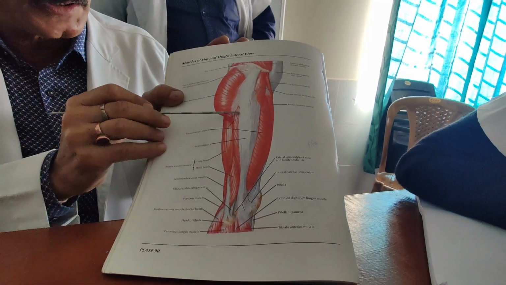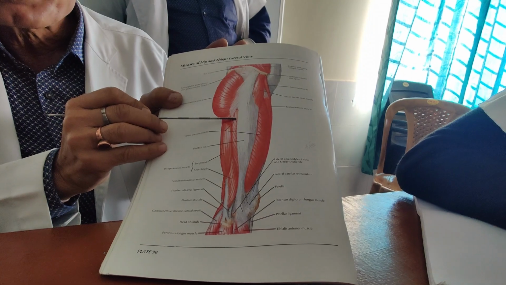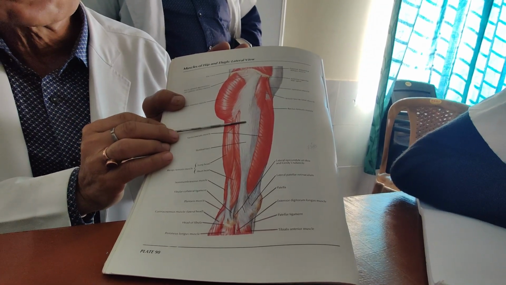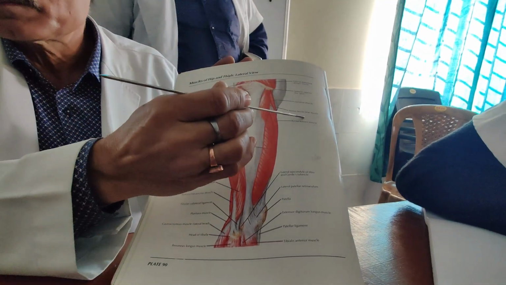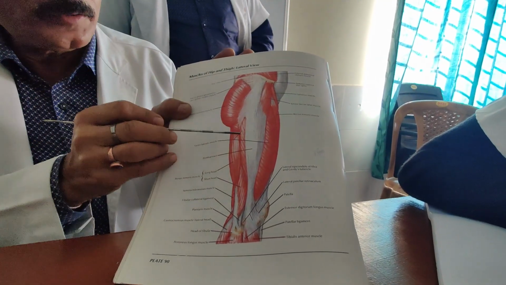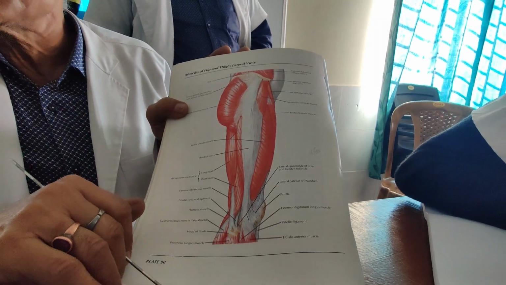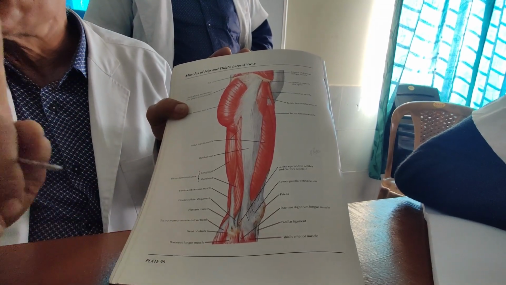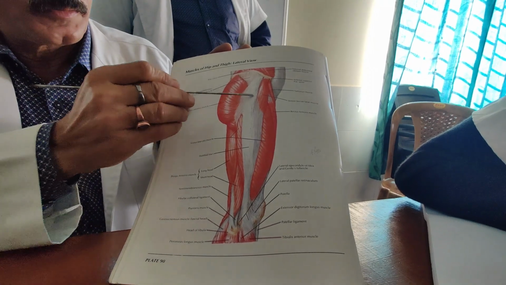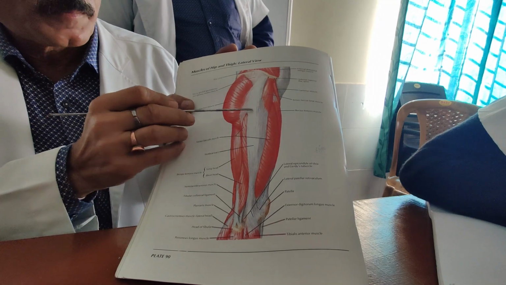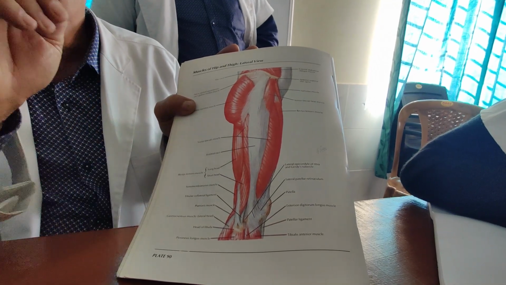Or one can do this: at the vastus posterior end, you can put a lever over there and reflect it. While reflecting, you necessarily detach the origin of the vastus lateralis. So: incision, tensor fascia lata, vastus lateralis, two techniques.